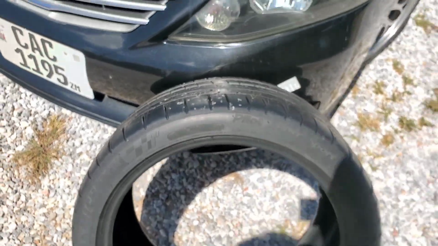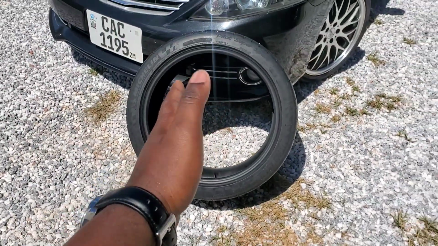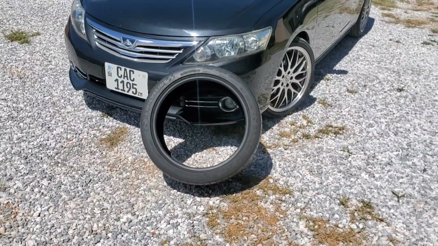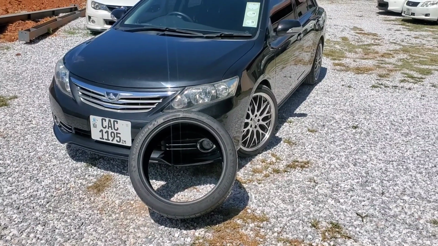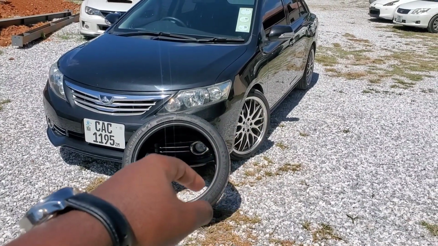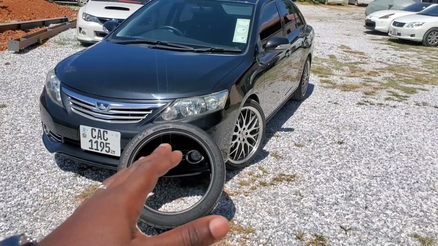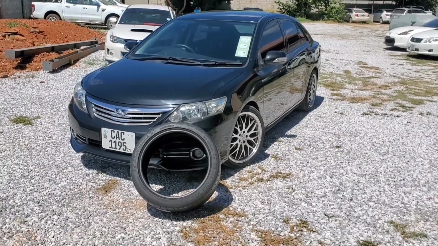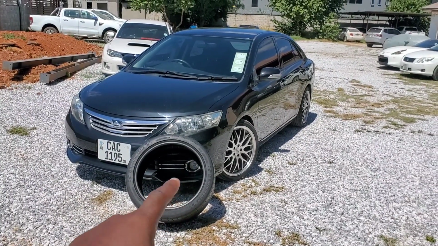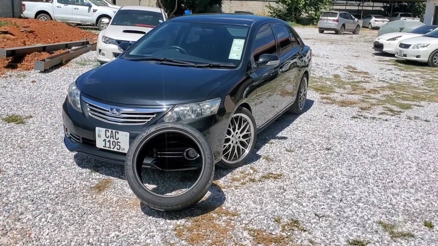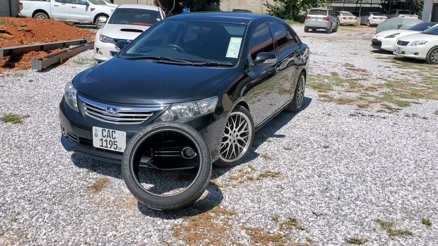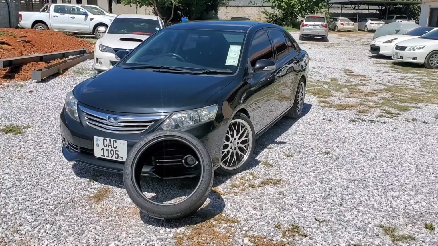If you were running nitrogen in your tires, nitrogen is less sensitive to changes in temperature. So even if you put 50 psi, it will be able to maintain that 50 psi no matter what the driving conditions are. But because we put air into the system, air is very volatile, so it fluctuates, it expands with changes in temperature.